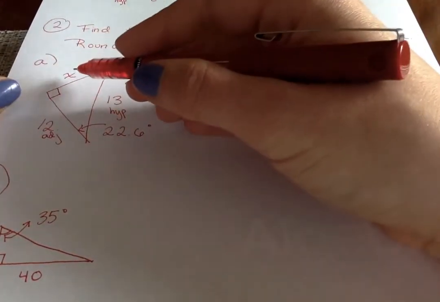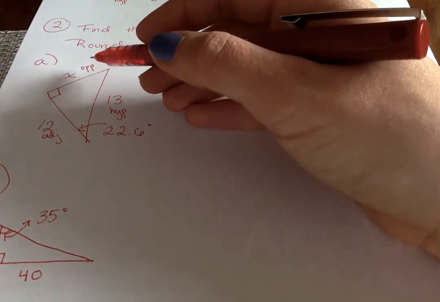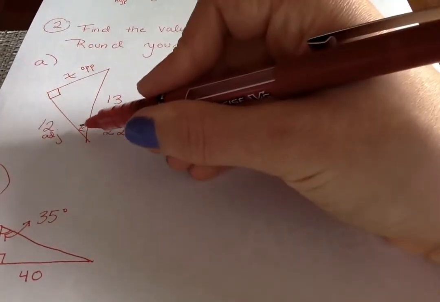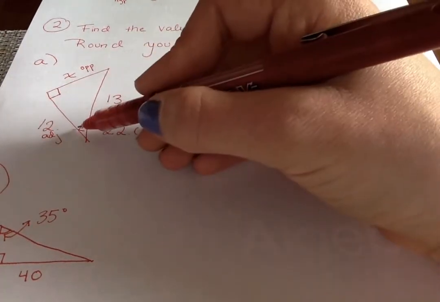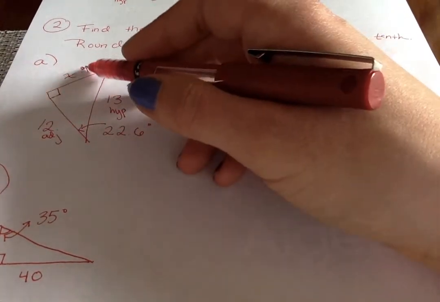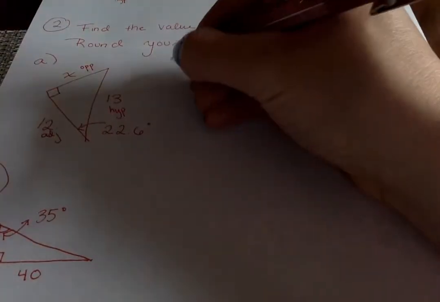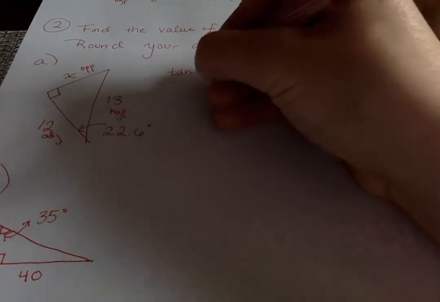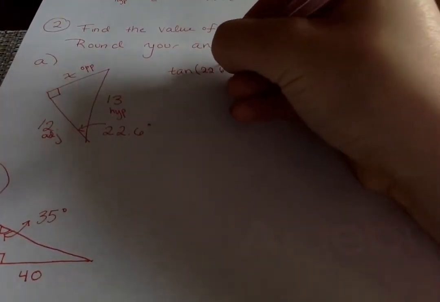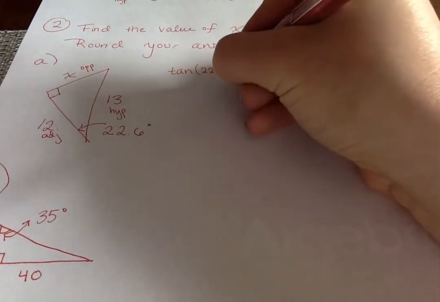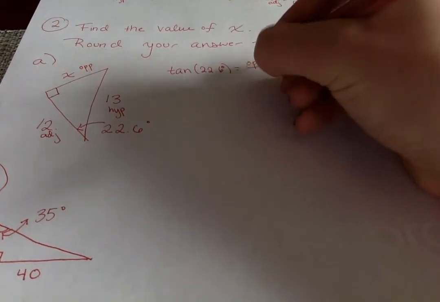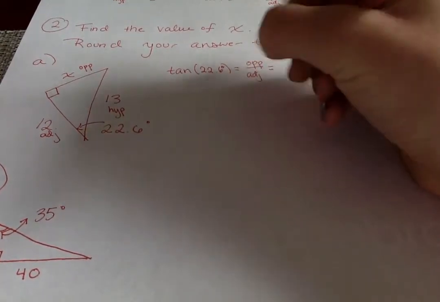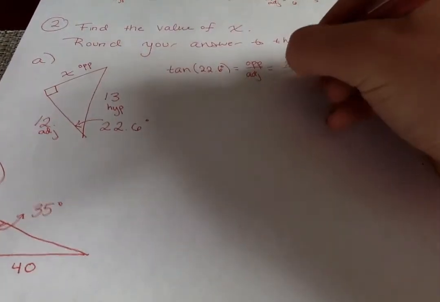So I need to find x. I could really write 2 different ratios to find this. We could either use tangent, because we have opposite and adjacent, or I could use sine, because I have opposite and hypotenuse. Let's do both. So tangent of 22.6 degrees is equal to my opposite over adjacent, which in this case is x over 12.